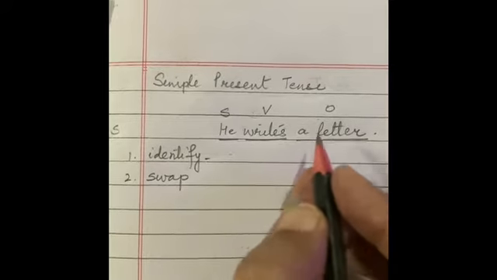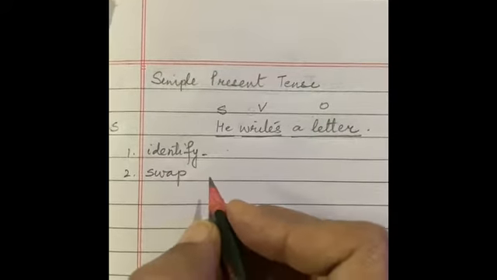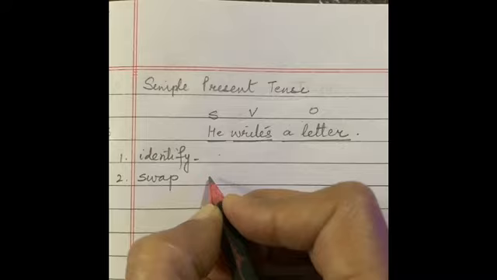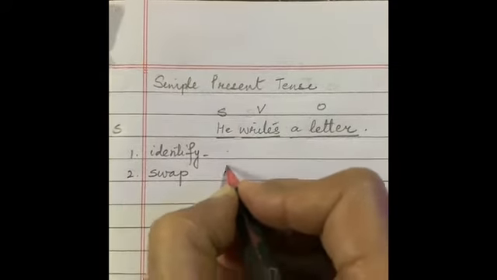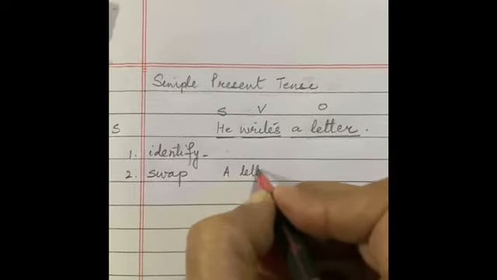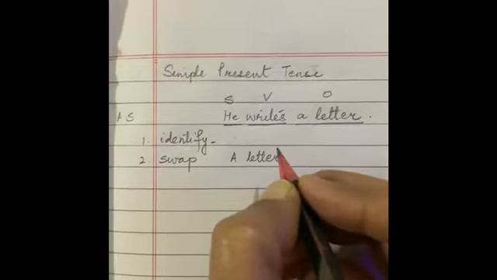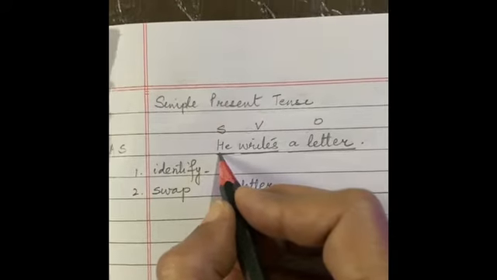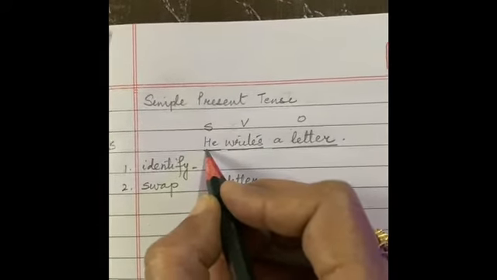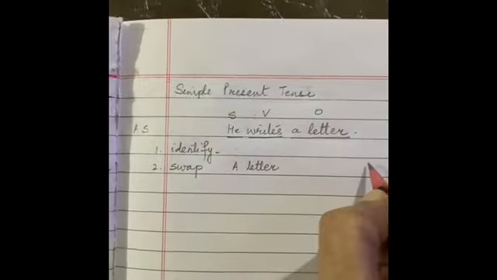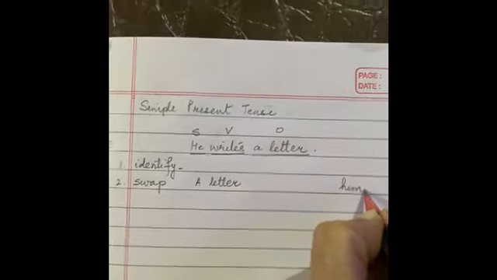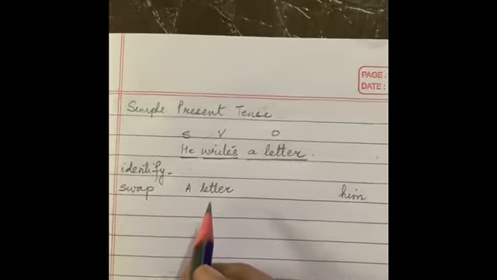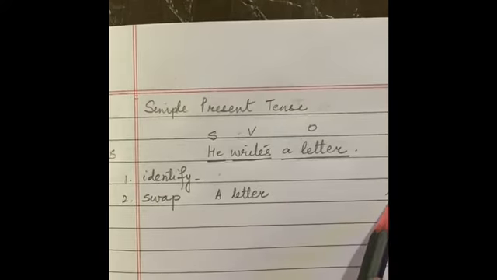So a letter will come at the first place. And he will be turned into him and positioned last, where the object was placed previously.